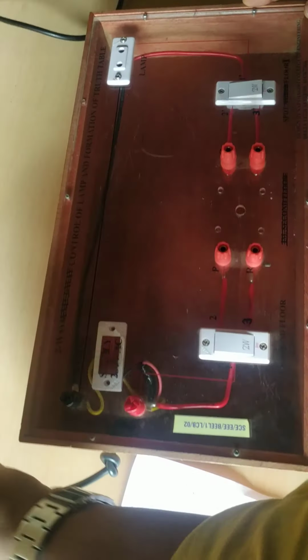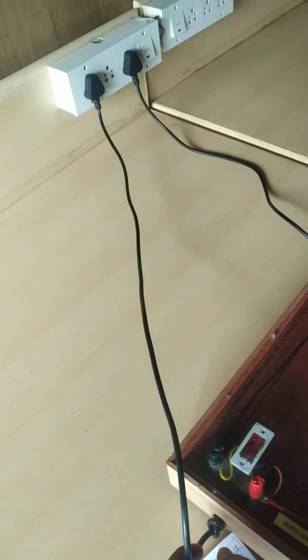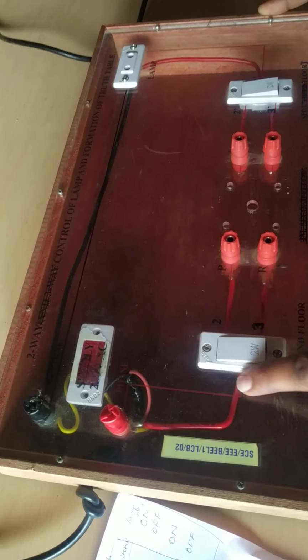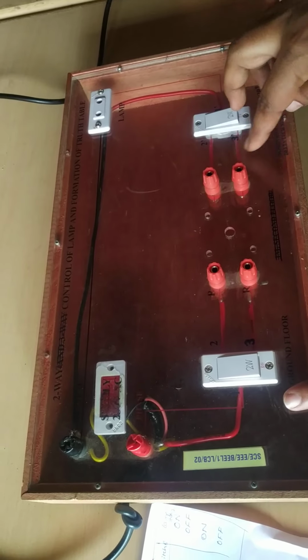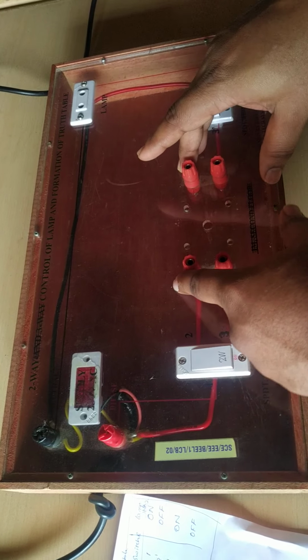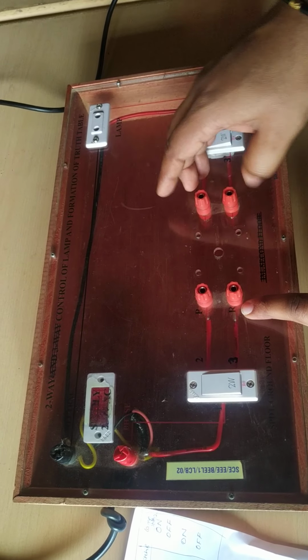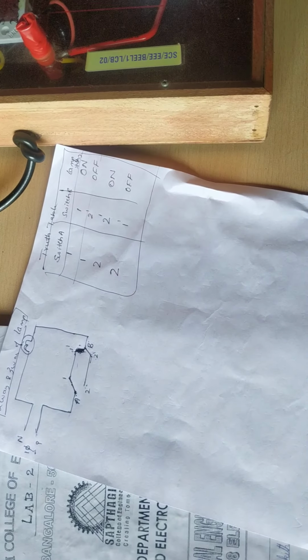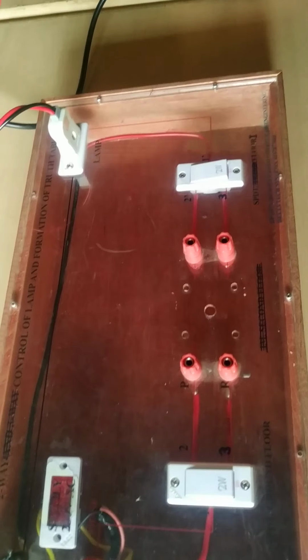You can see the supply has been given to the board. This switch I'll take as switch A, and this switch as switch B. These are the 1, 2 terminals, 1 dash, 2 dash terminals, whatever I have written in the circuit. There is a provision for the lamp to be connected, so I'll connect the lamp to that provision.